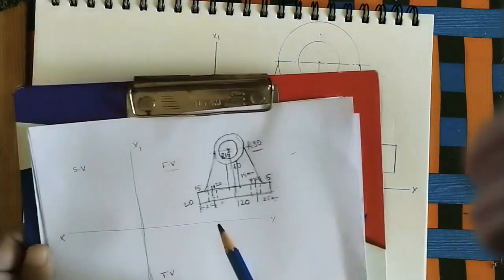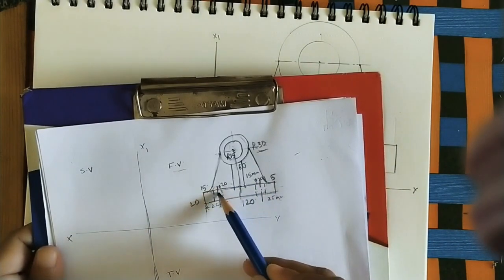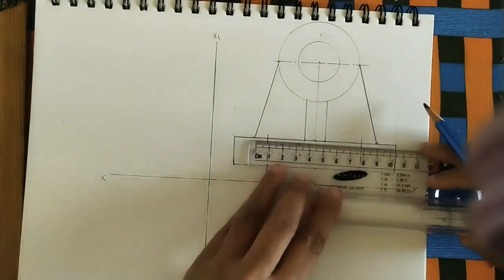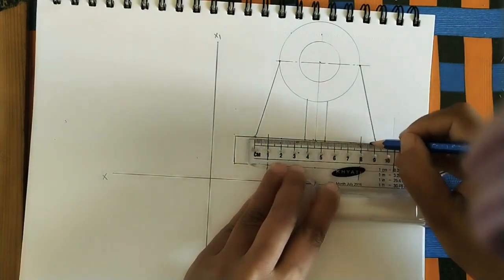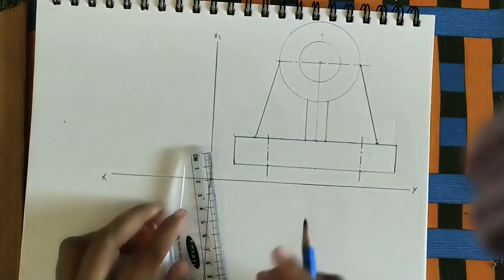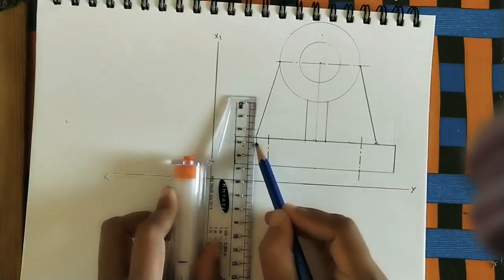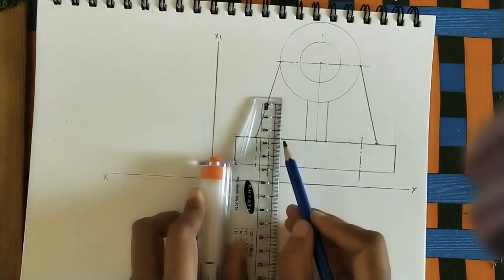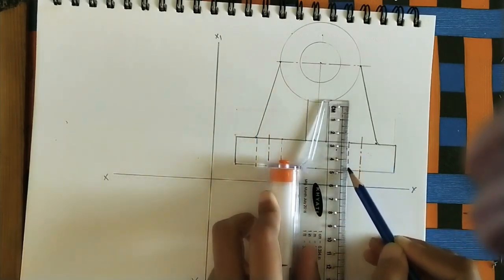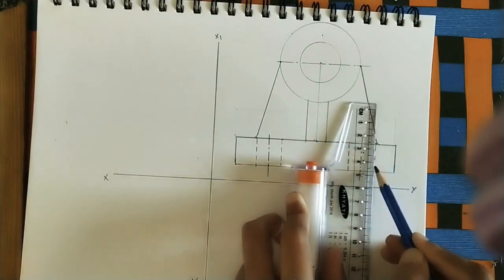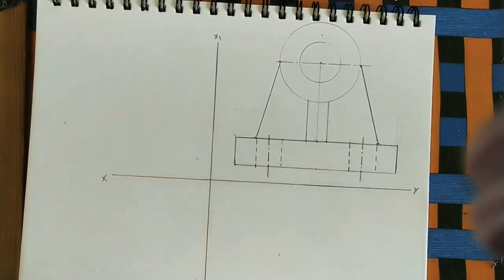After getting the axis, here draw the hole. It is an invisible dotted line. How much diameter? 20 mm. Here also 20 mm. Take this side 10, this side 10. So take 1 centimeter this side, 1 centimeter this side. Here also take 1 centimeter this side and 1 centimeter this side. So at these points draw the dashed line. Now this is a circular hole. It is invisible, that's why we are drawing the dotted line. So this is the front view.